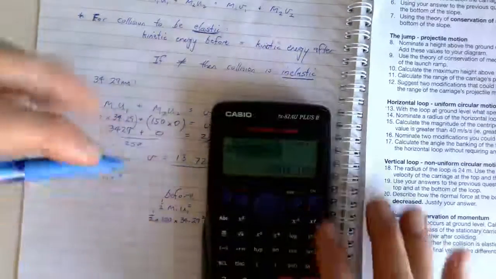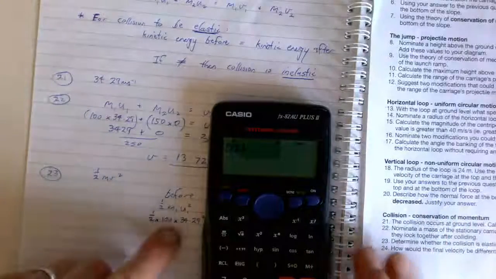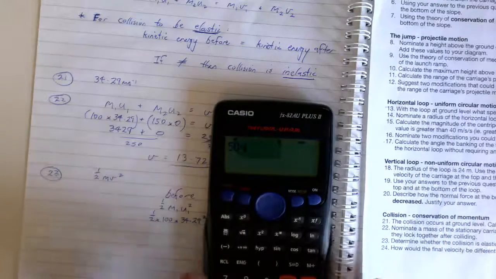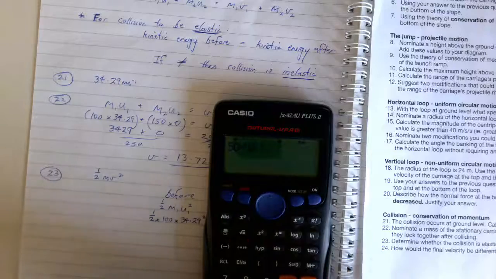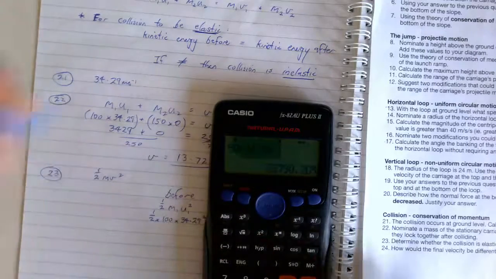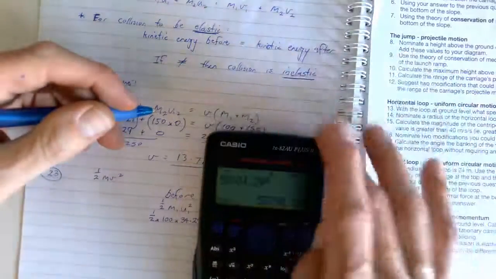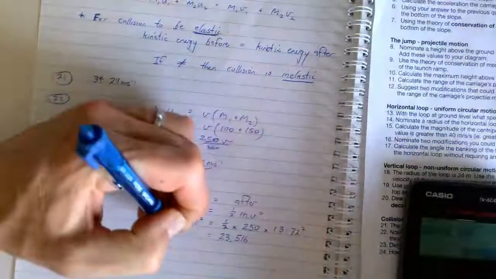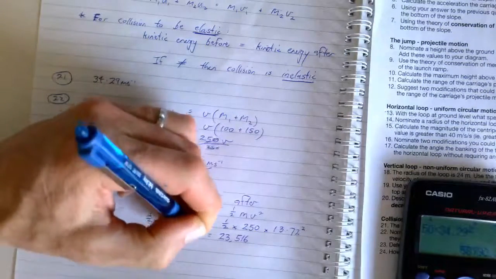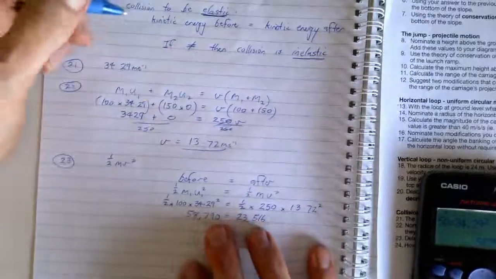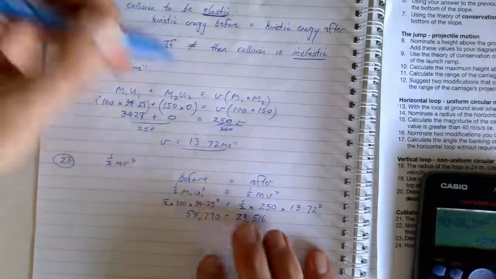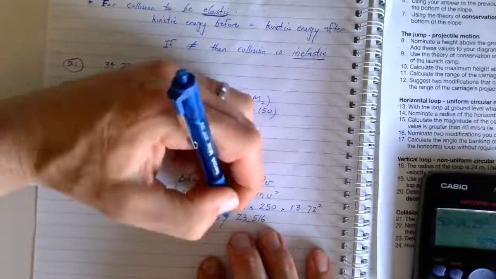Let's have a look at before. Half times 100 is 50. 50 times 34.29 squared equals 58,790. 58,790 is clearly not equal to 23,516.